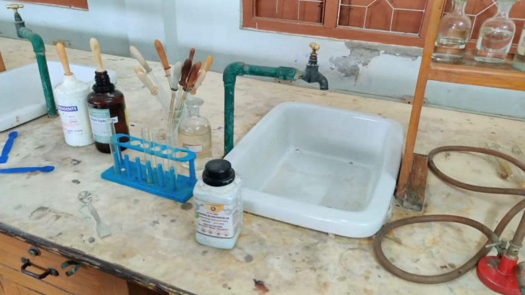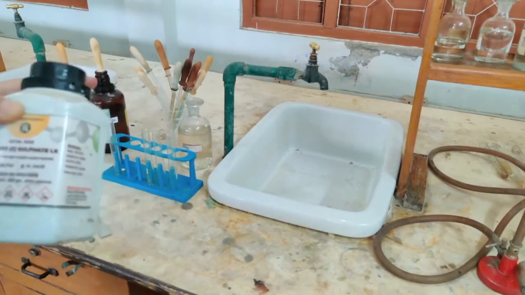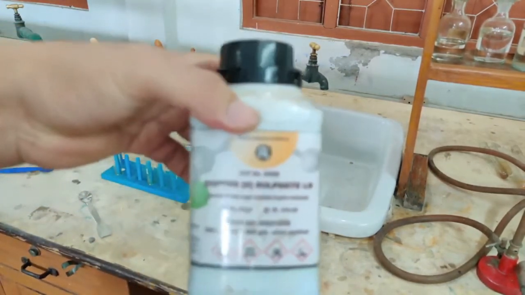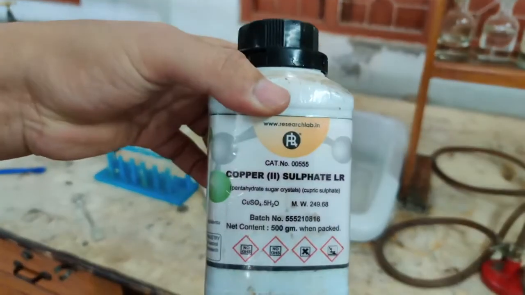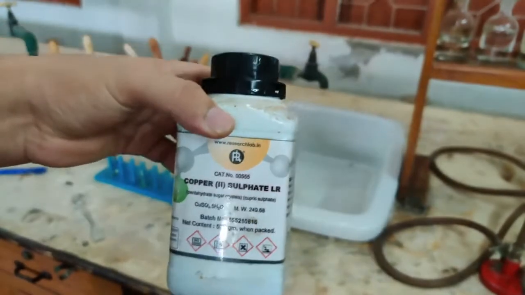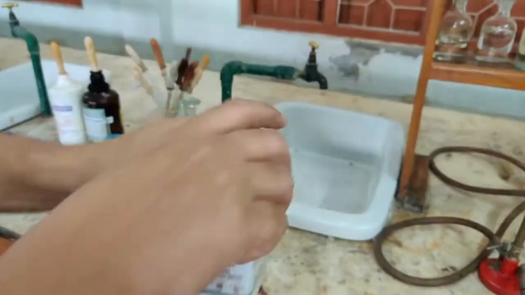Okay, let me show you now how to do your analytical chemistry, the cation test. I think the most important one is the test for copper. So here I am going with this copper test. This is the copper cation. In the form of copper cation, I am taking copper sulfate. Now see what observations we will notice.